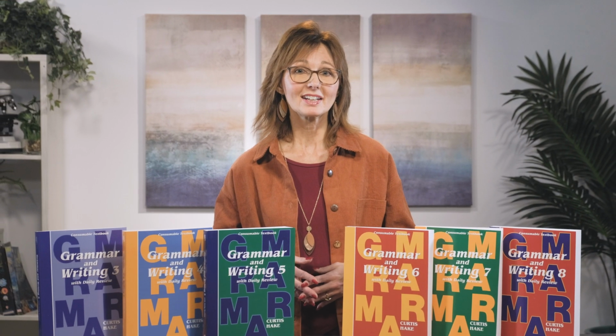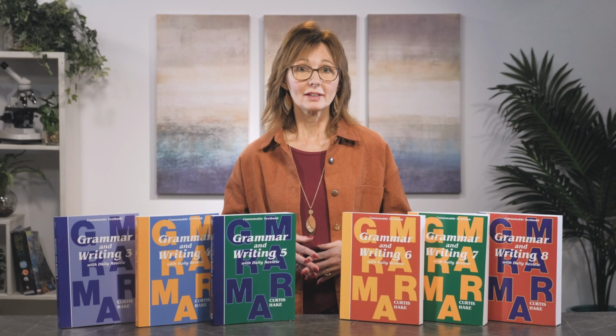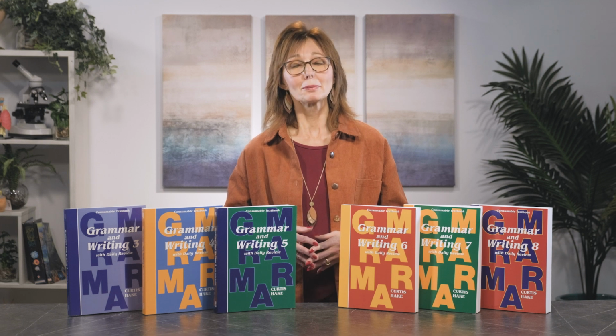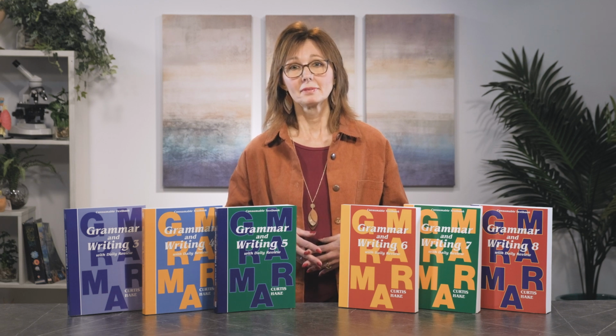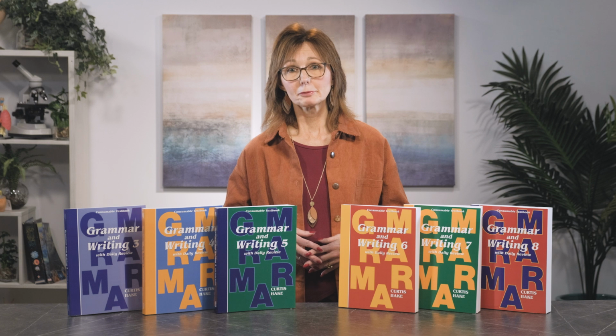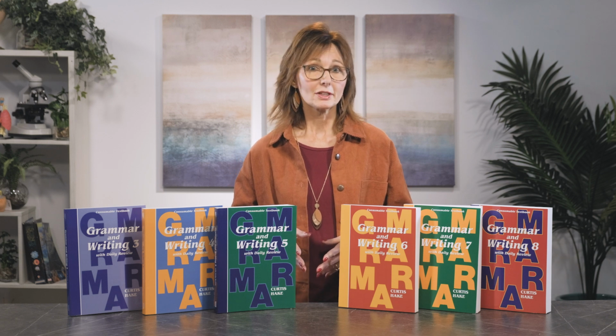It is recommended to use this program for a minimum of 2 years for a higher retention rate of the concepts. All you would need to add are literature and handwriting for a full language arts program. You can also choose to bring in a separate spelling program. If your student is struggling with spelling and you need to add more instruction or need a different approach, you might try All About Spelling, Spelling You See, or Sequential Spelling.